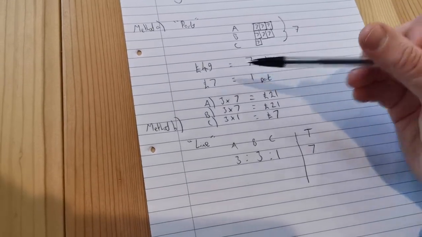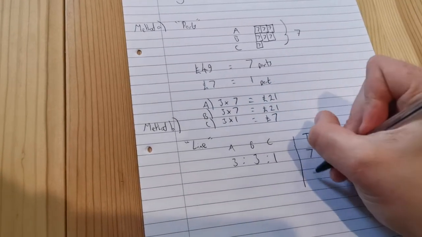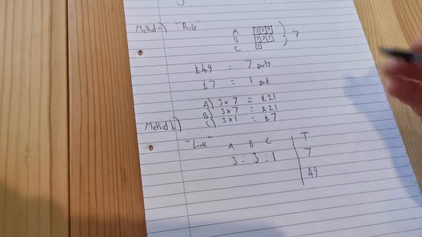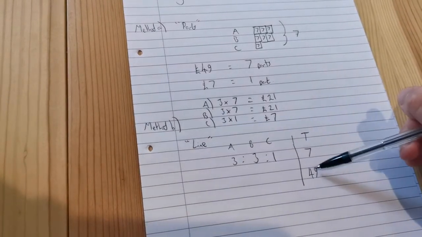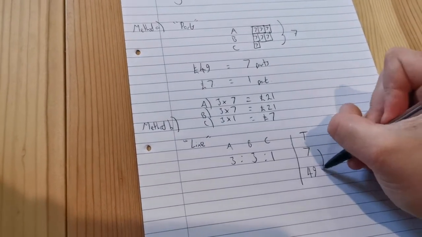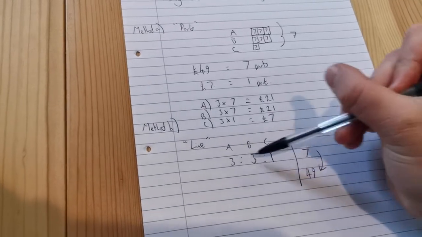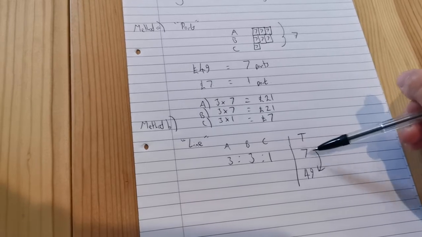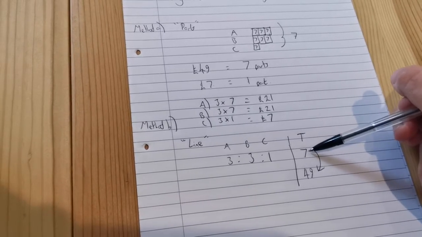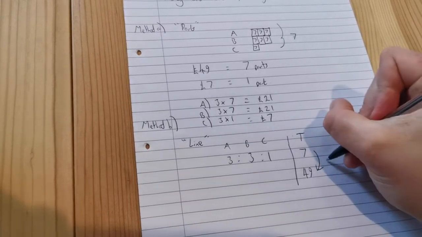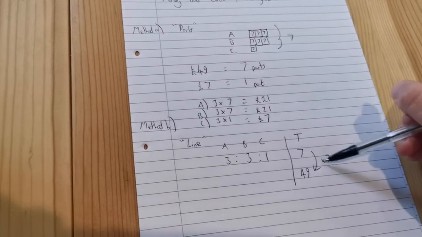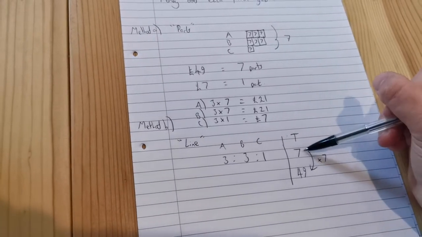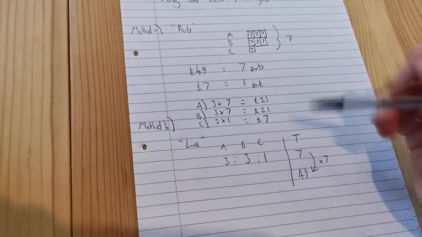If I wanted to get to £49, so £49 is my total amount of money, all I need to do is work out what I need to do to get from this line to this line. Because I've got 2 in the same column here, I can see that 7 times 7 gets me to 49. Using those multiplication facts I know, times that by 7 to get 49.